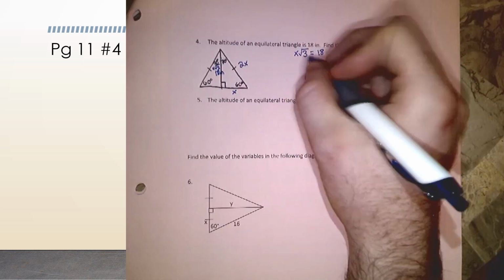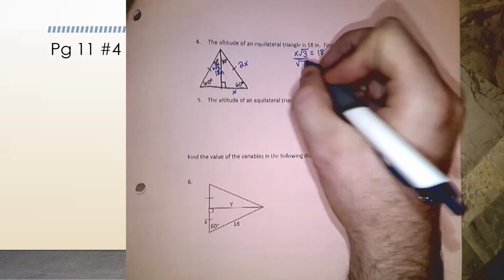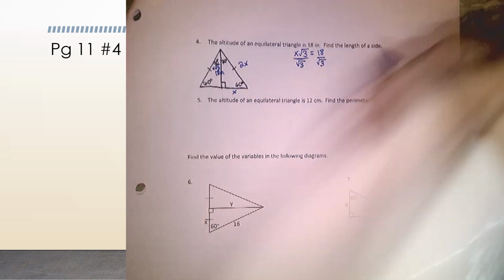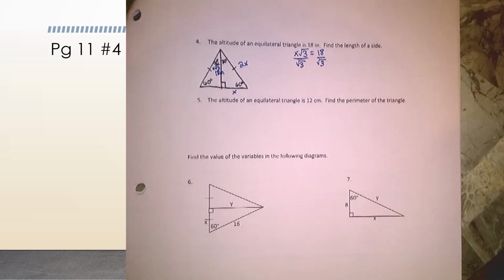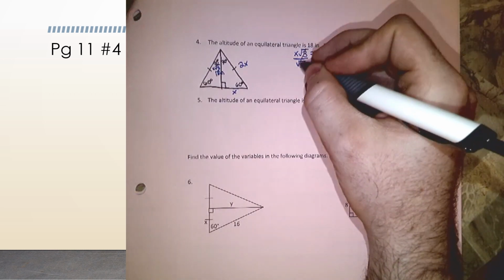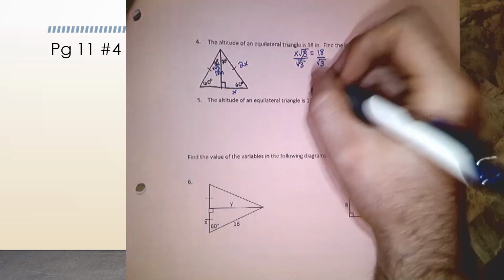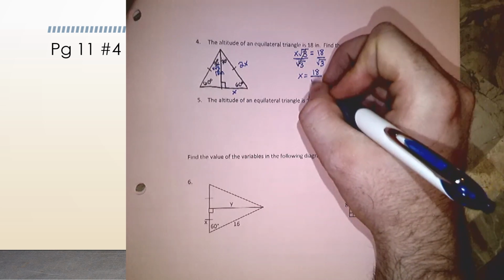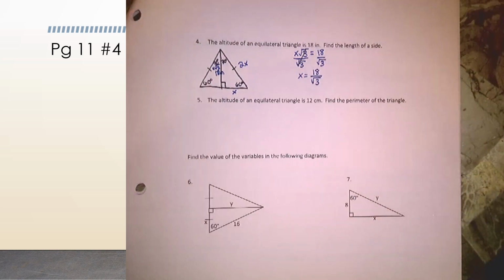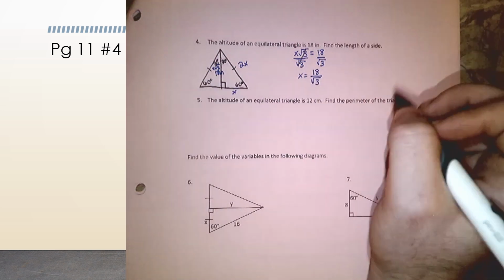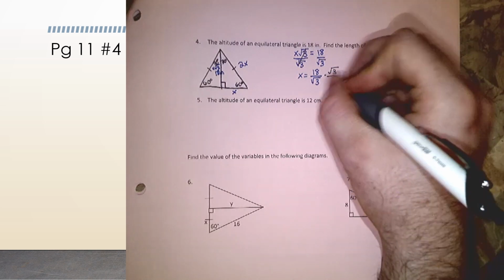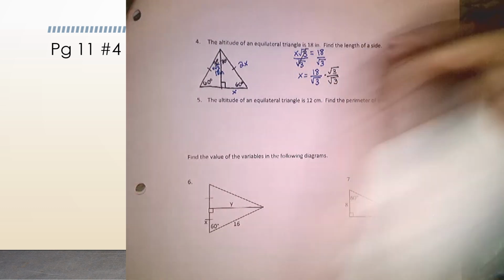So I want to get rid of the square root of 3, so what I'm going to do is divide by the square root of 3. That makes it so it cancels out right there. And now you have x equals 18 over the square root of 3. Now I do not want a radical in the bottom. You can't have that in the denominator. So what I'm going to do is multiply the bottom and the top by the square root of 3.